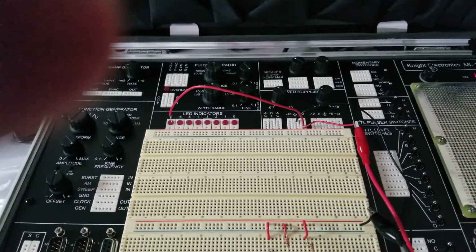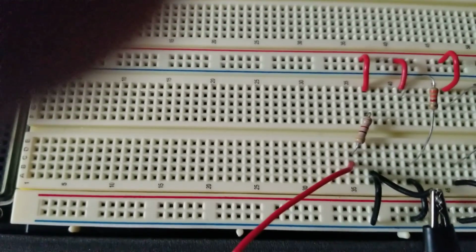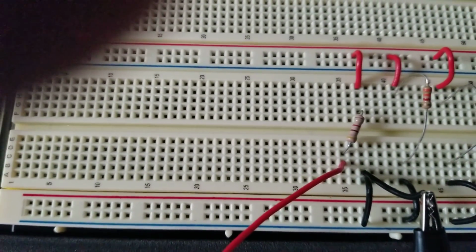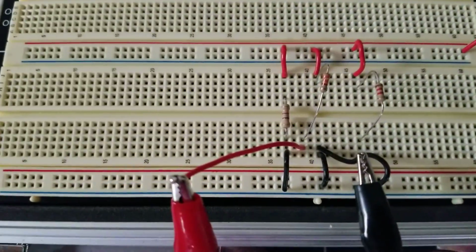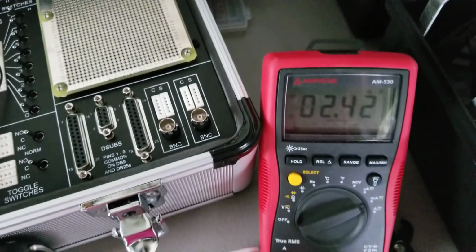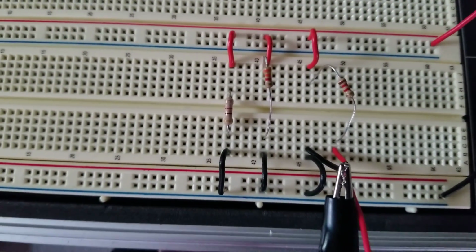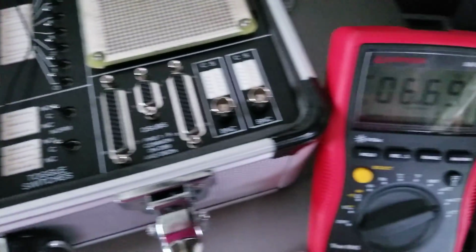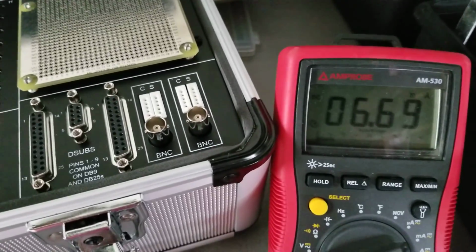Okay, so I set up my leads to measure the total current. And then 10.79. Okay, I'm set up to measure my current in branch 1. 1.69. Made an opening and measuring branch 2. 2.42. Made my opening and remeasuring branch 3 at 6.69. Much closer.